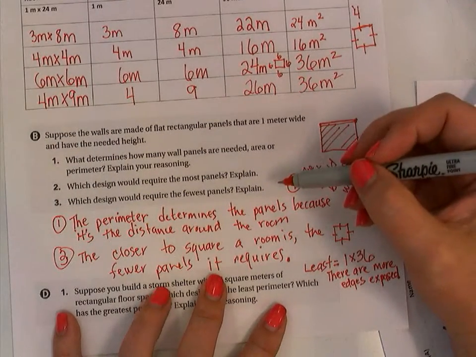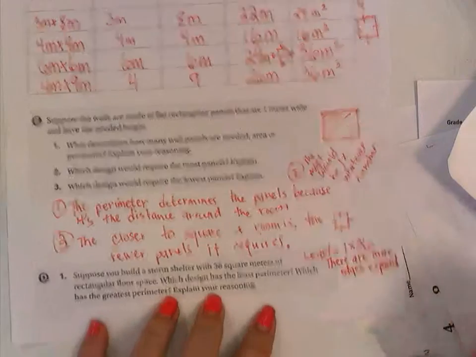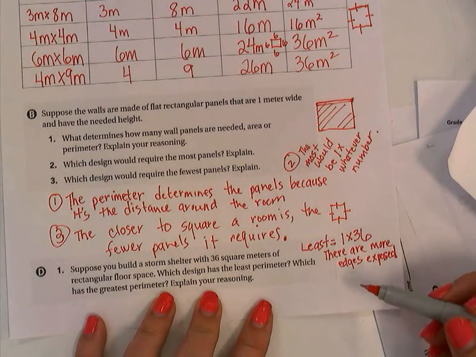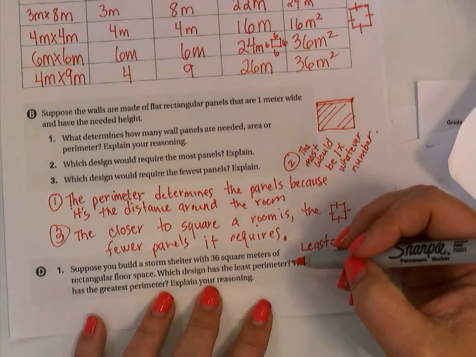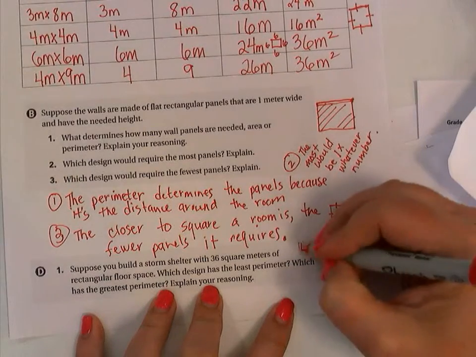And the last one, D, it says suppose you build a storm shelter with 36 square meters of rectangular floor space. Which design has the least perimeter?